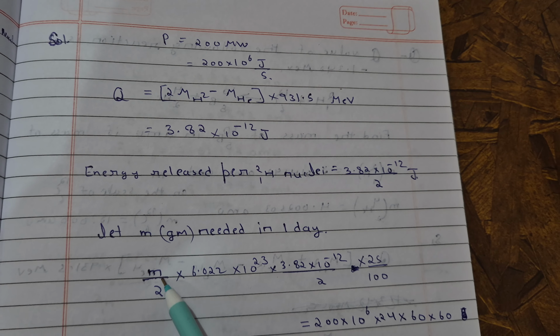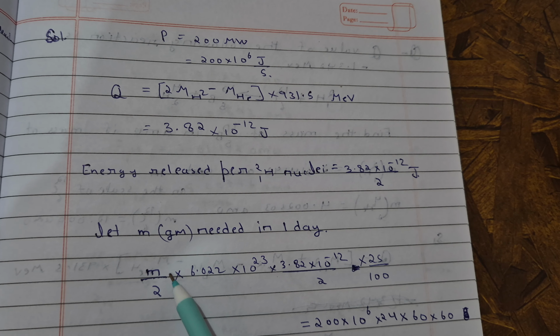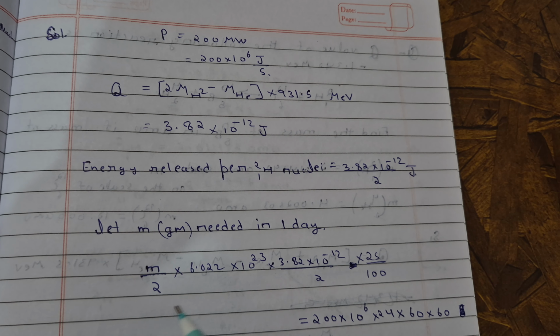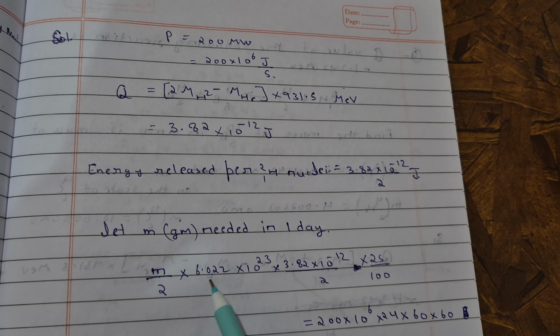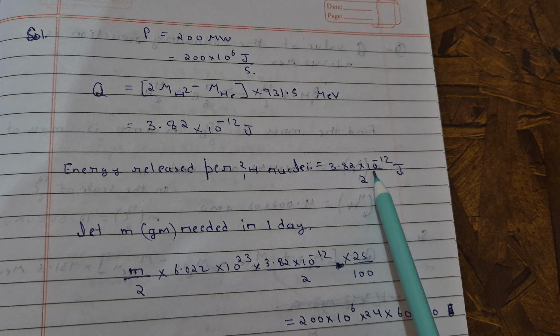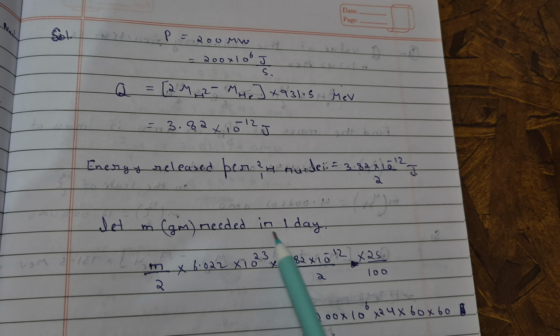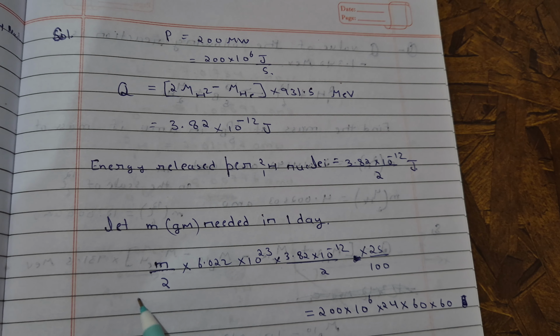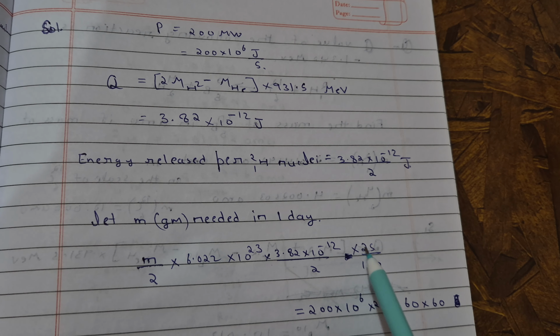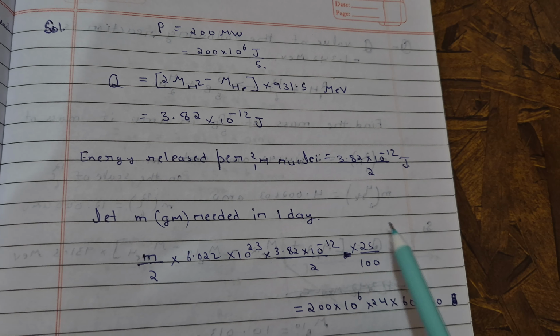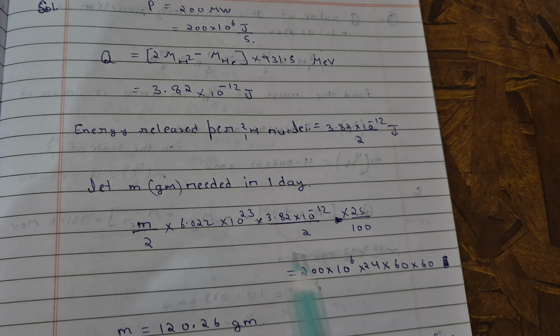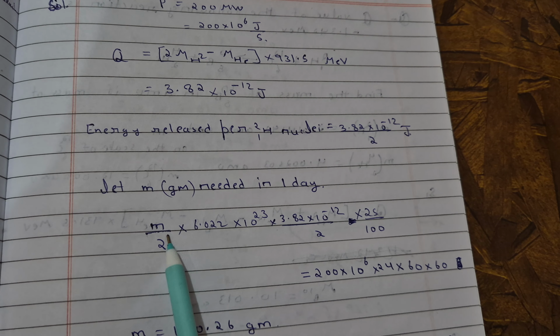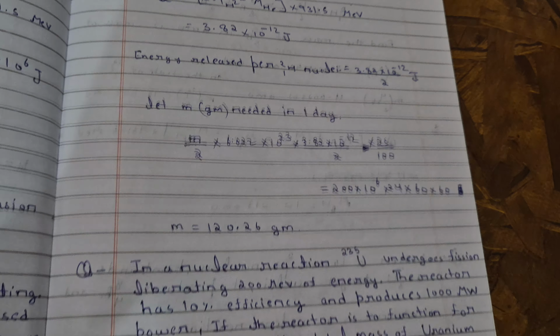will give the number of moles, and multiplying this by the Avogadro number, you will get the number of nuclei. Now the energy per nucleus is this. So for this number, just multiply this with this, and now this will be the energy radiated, and only 25% is used. So 25 by 100 of this energy must be equal to this, which is per second, so multiply with 24 hours, and then convert into minutes and into seconds. So this energy must be equal to this. So you can find m from here, that will be 120.26 gram.